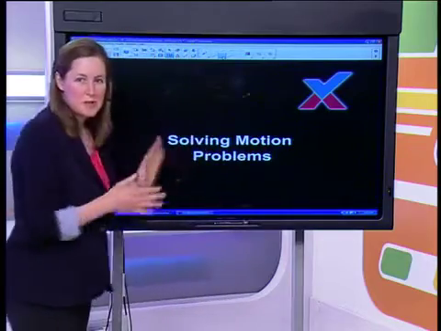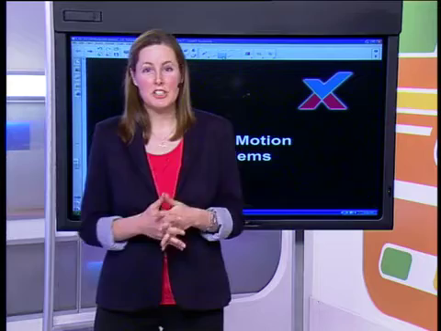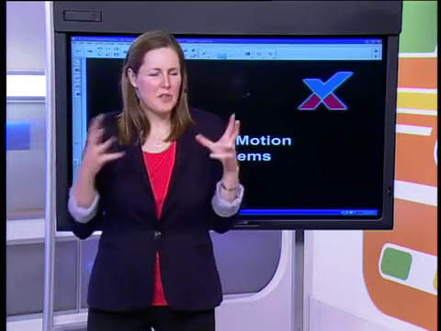Could you just briefly let them know what we're touching on today? Absolutely. Mindsetters, we are solving motion problems. We're going to be tackling equations of motion, the 4 equations of motion. So there's lots and lots in store. And all these kind of things built together.